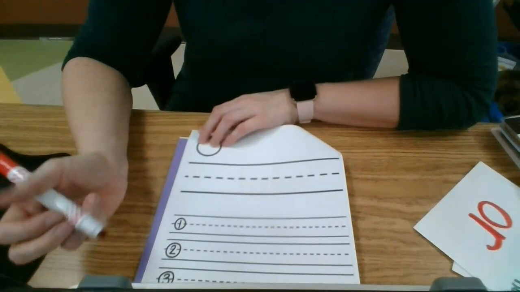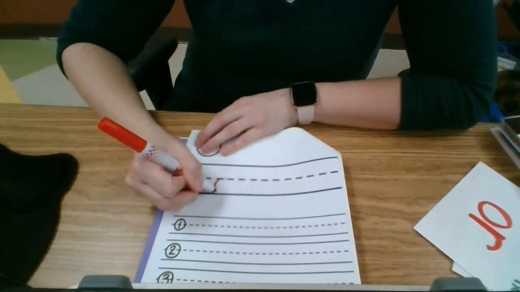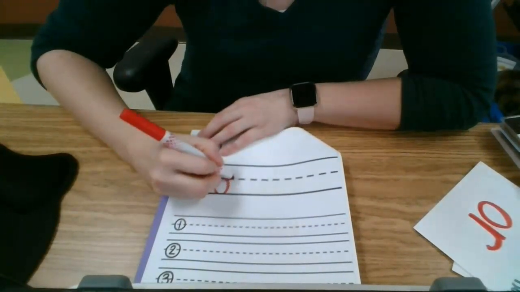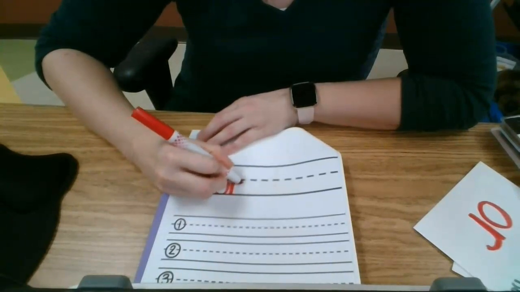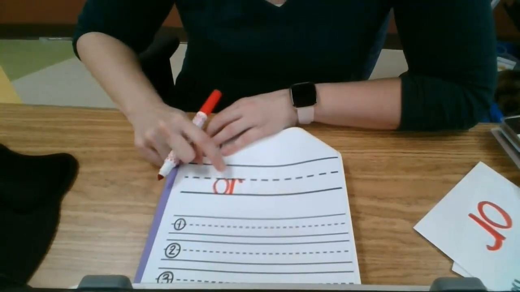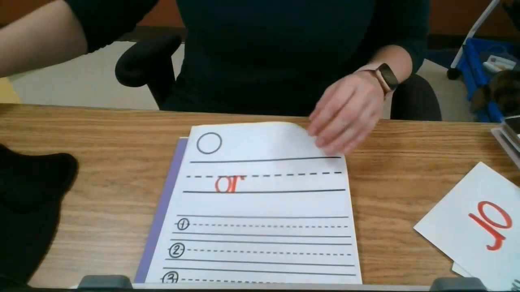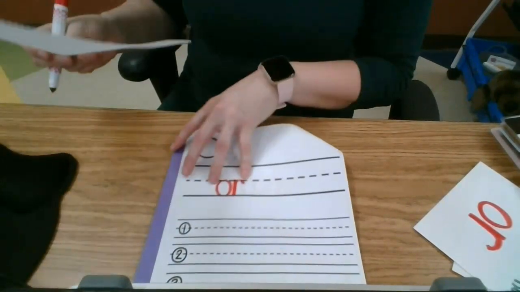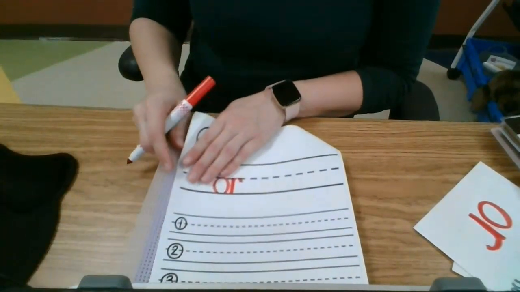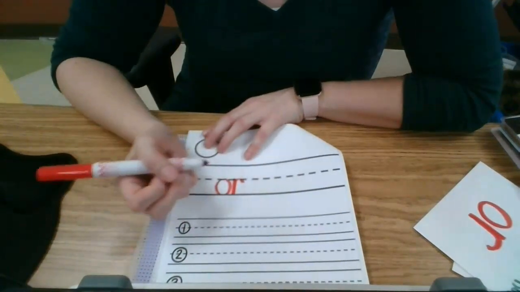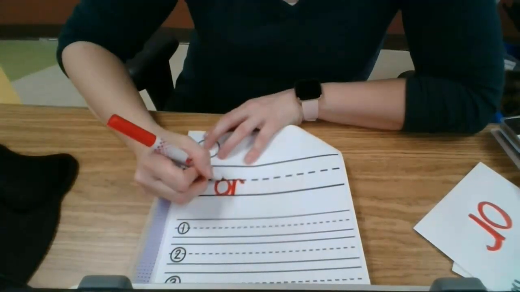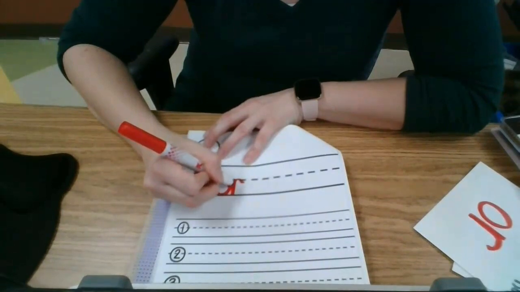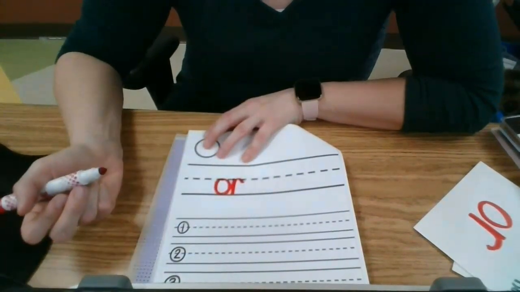To write the word or, I make an O, then an R. Notice the O comes first. If you have your canvas, slide your canvas underneath your paper, and let's write the word together. O, R, or. Let's arm tap it.